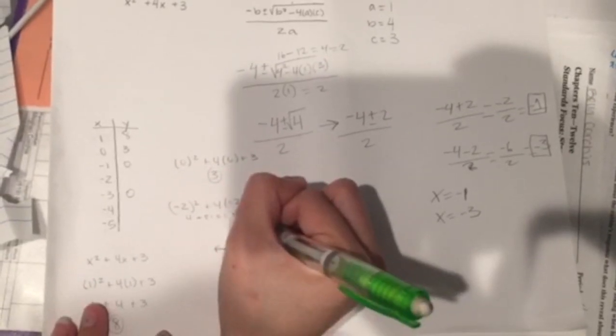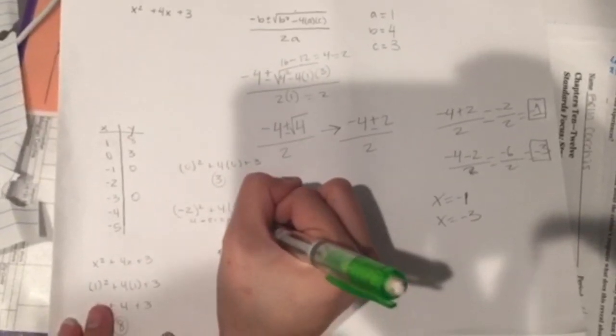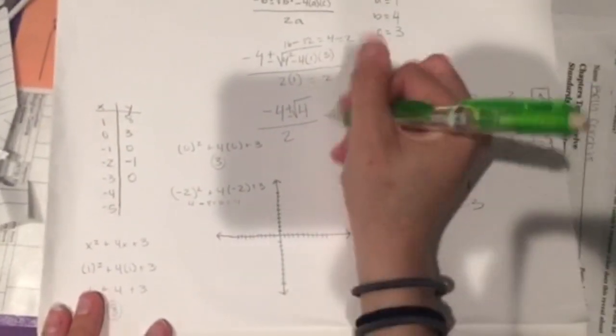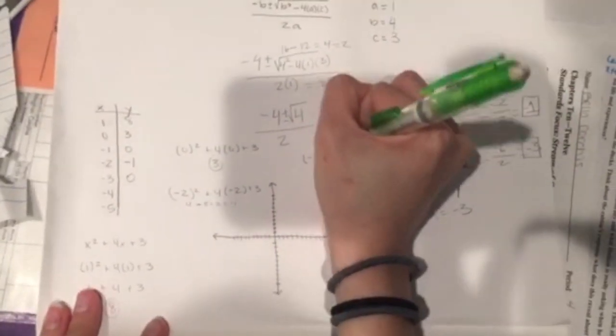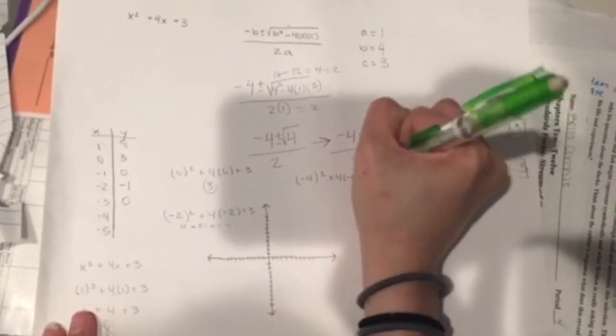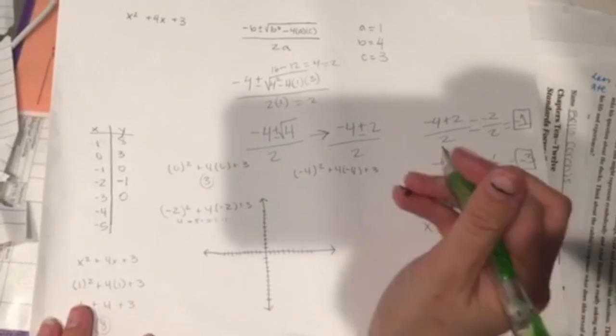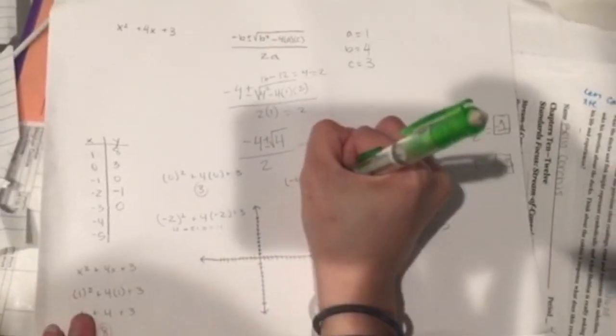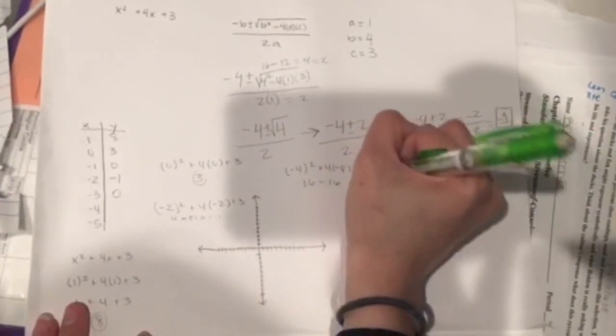We know that the zeros match, and the 8s. And now we know that they all match, so we can just connect them.